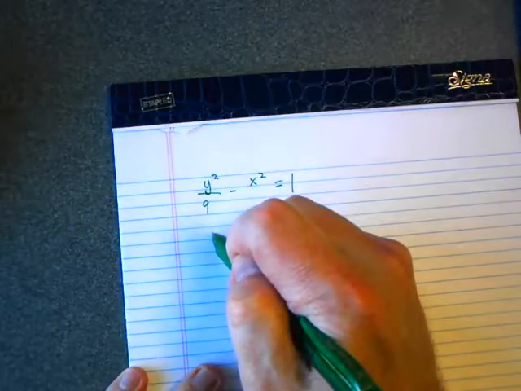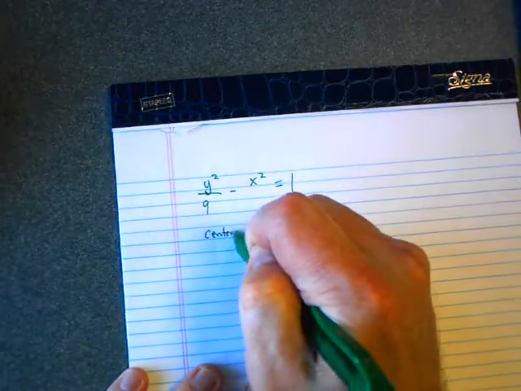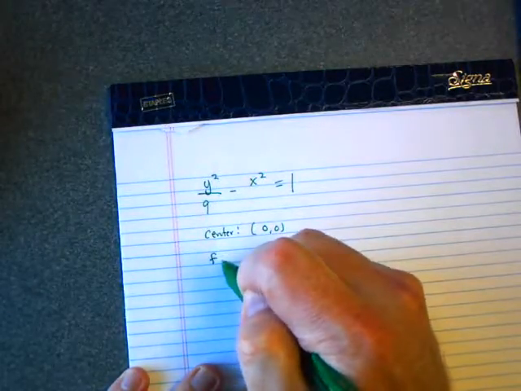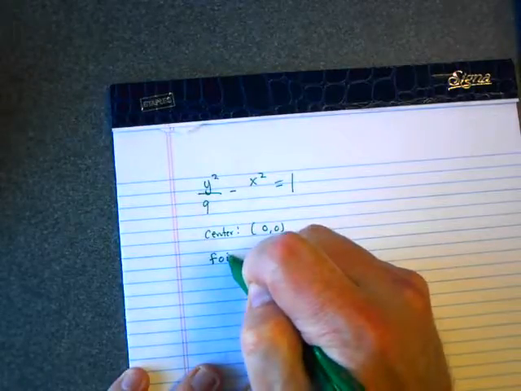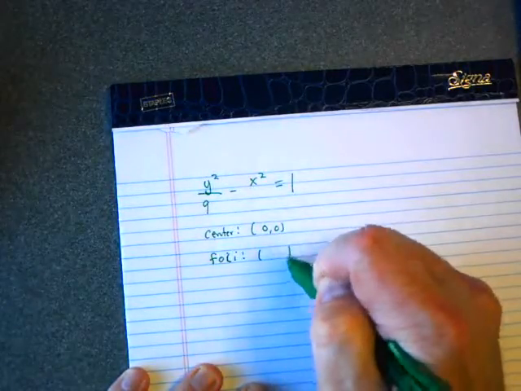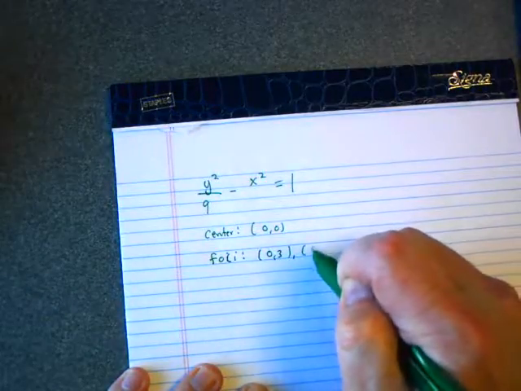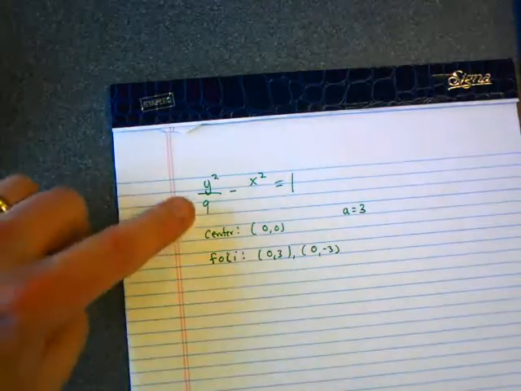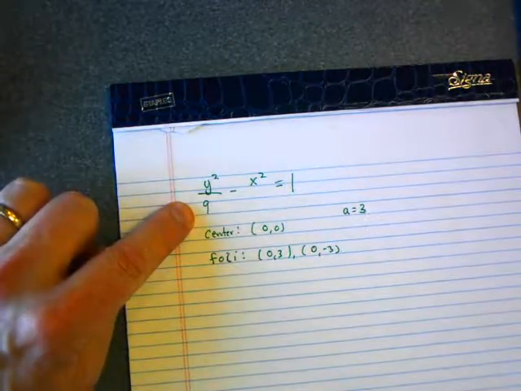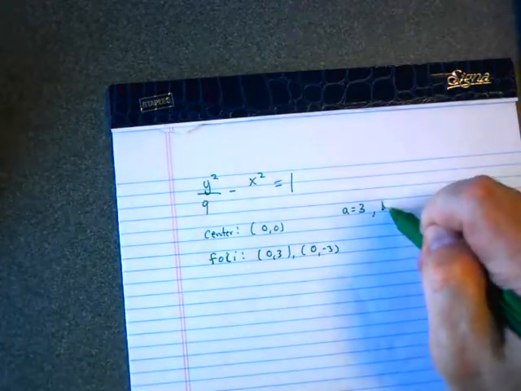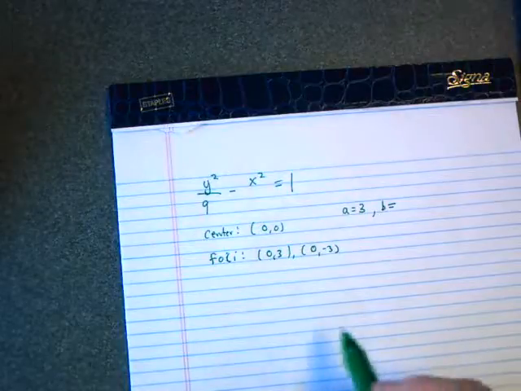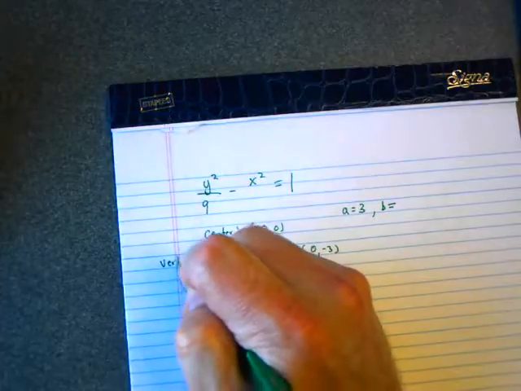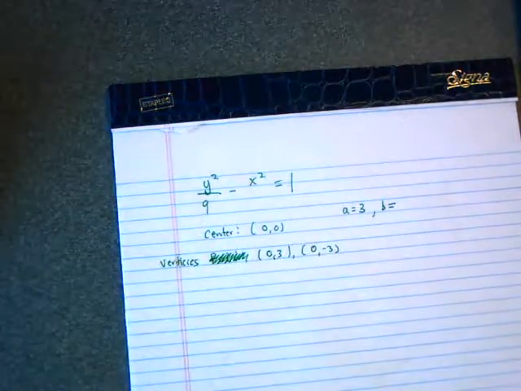All right, so in this case, what's our center? 0, 0. Where are our foci? 0, comma 3, and 0, comma negative 3. So in this case, A is the number 3. A is always the number under the positive one for a hyperbola. Oh, I'm sorry, you're absolutely right. Those 2 points are the vertices, not the foci. Thank you.